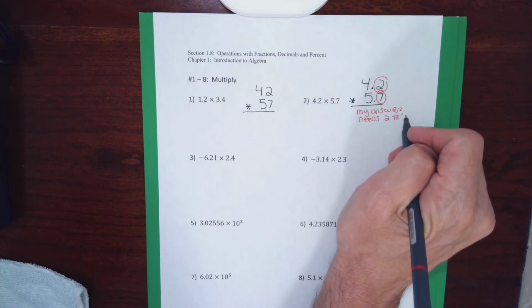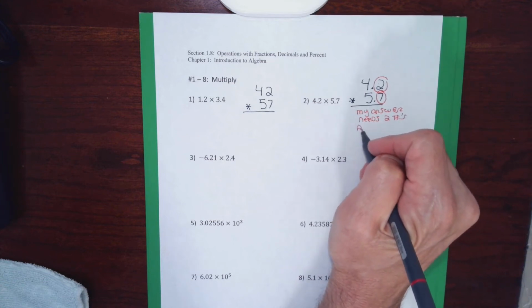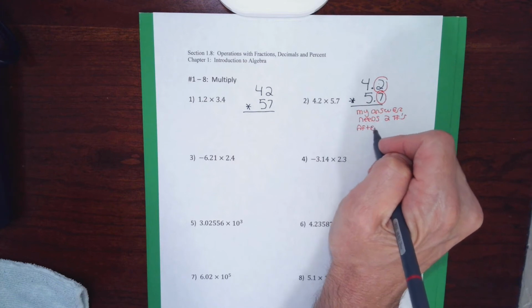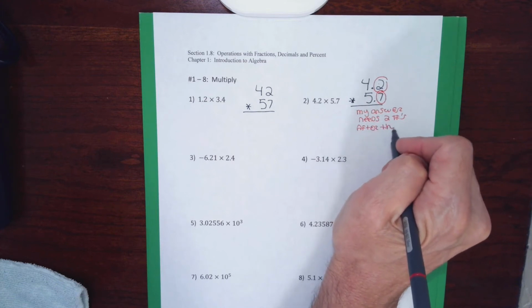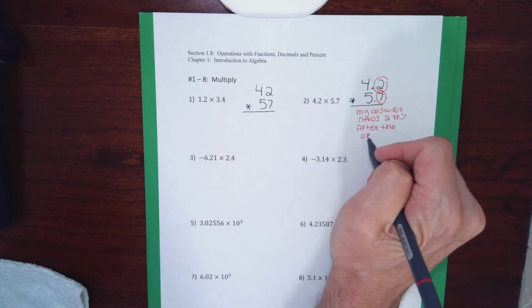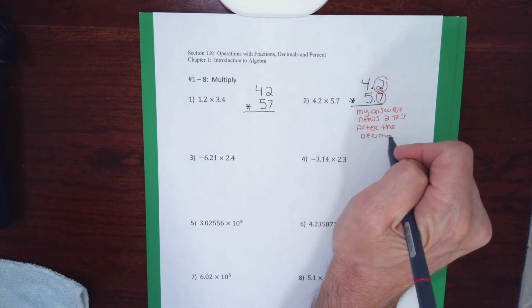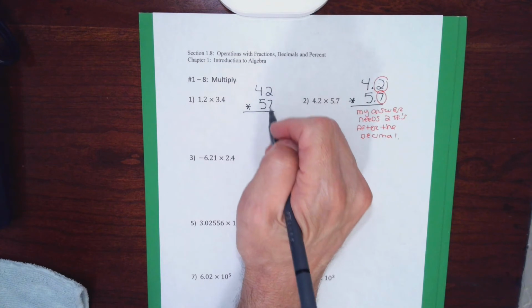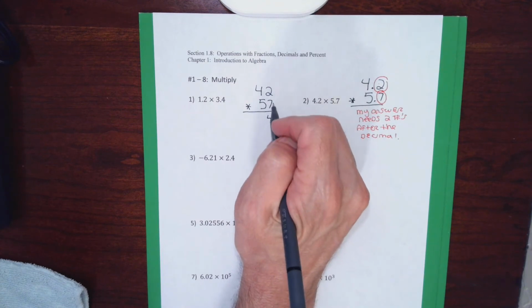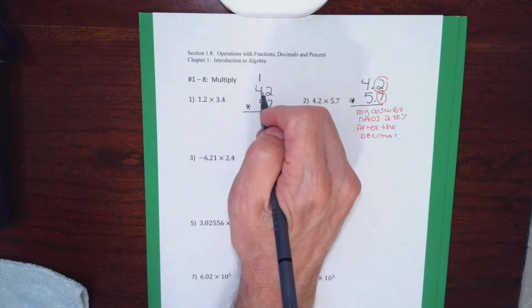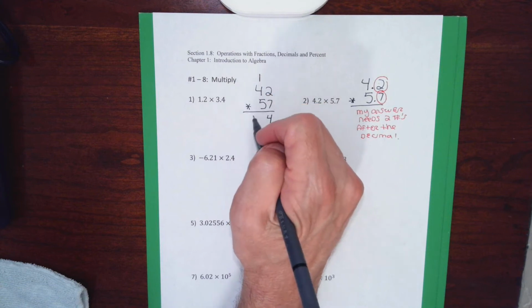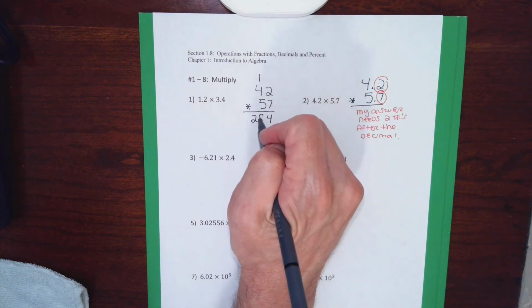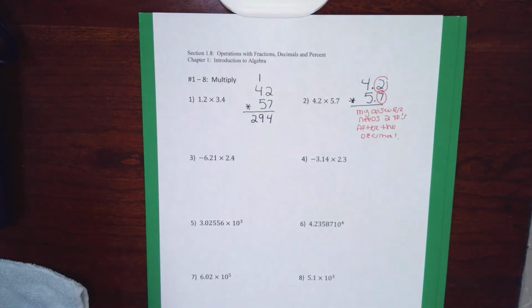So I'm going to multiply without the decimal. Just generic multiplication that I'm actually not that great at, but I'm going to start. Let me do this multiplication. 7 times 2 is 14. 7 times 4 is 28. Add the 1 and get 29. Done with the first level.